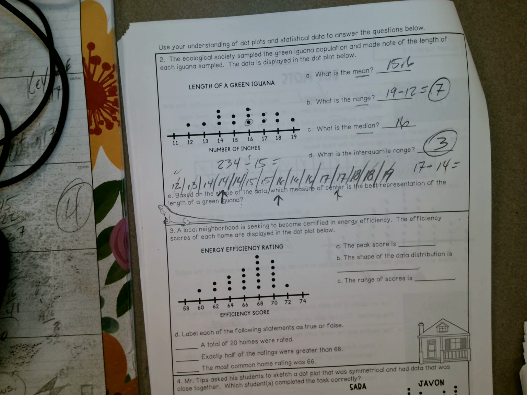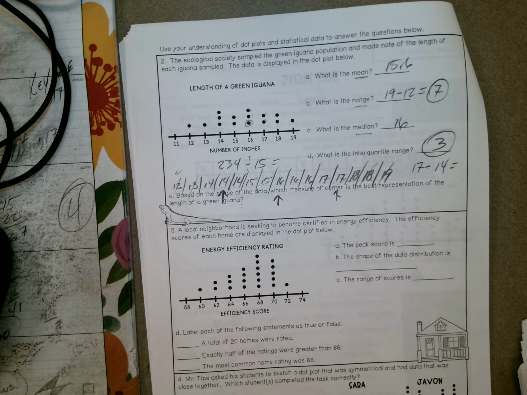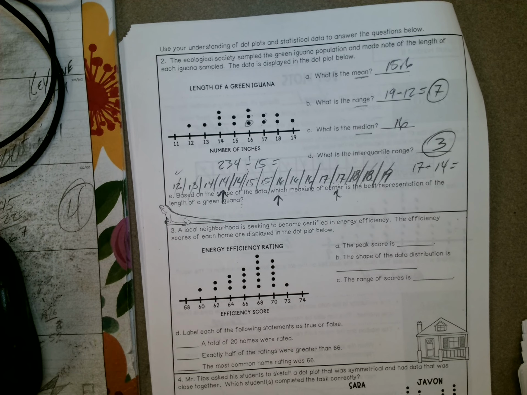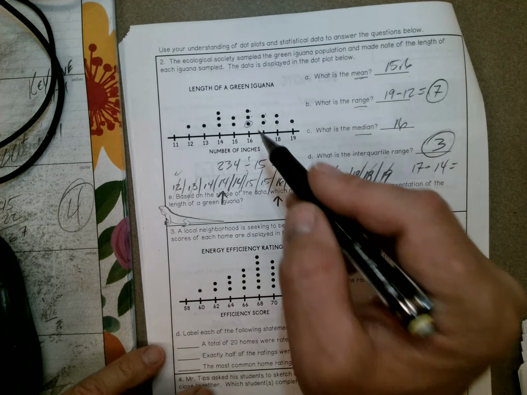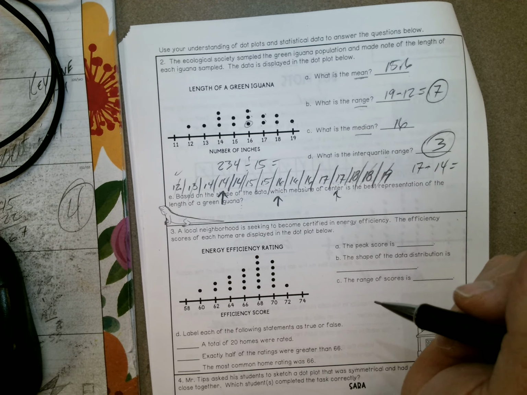That's your IQR. Okay, so let's take a look at this. It says, based on the shape of the data, which measure of center would best represent this? Well, we talked about when to use the mean and the median, all right? So, to me, is it symmetrical? Yeah, it's pretty close to being symmetrical, so I probably would use the median.